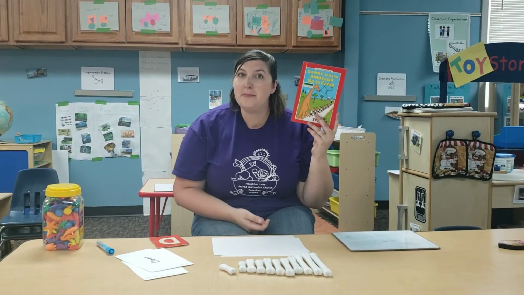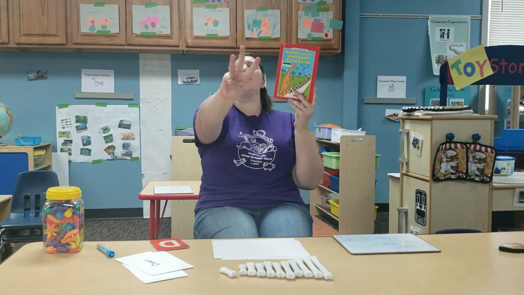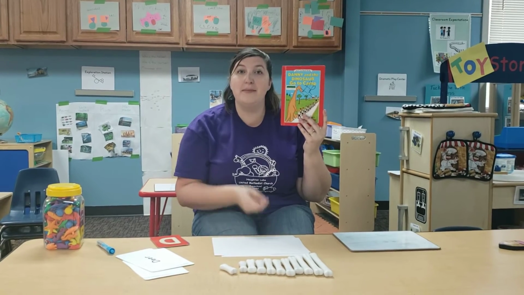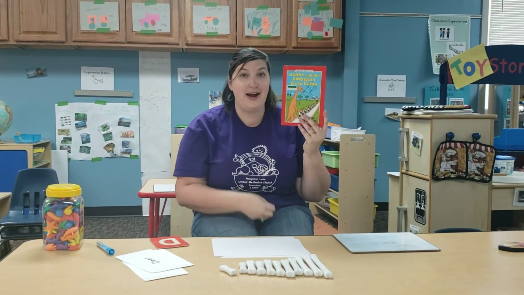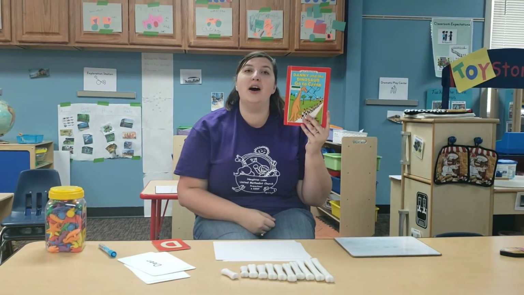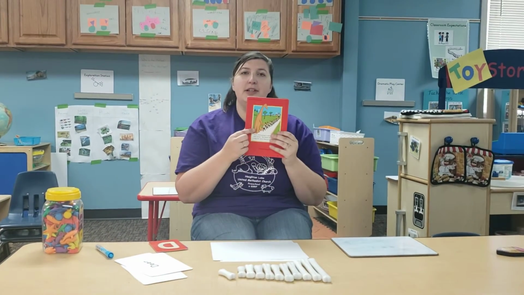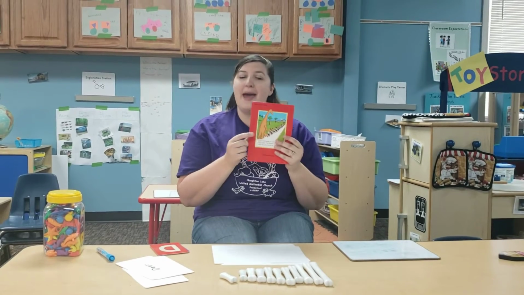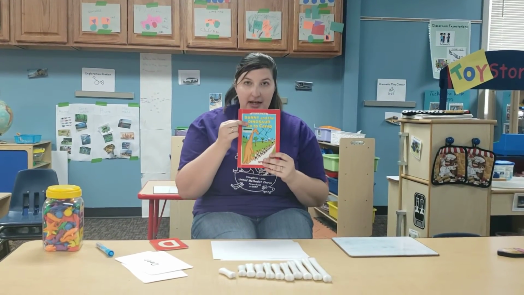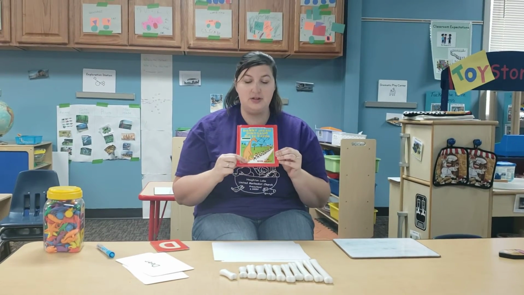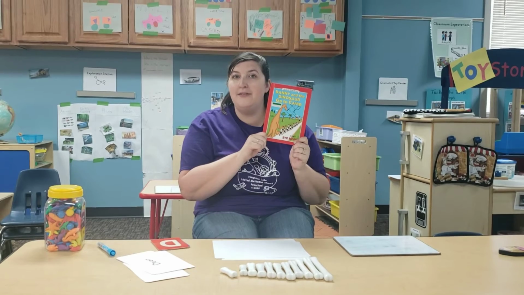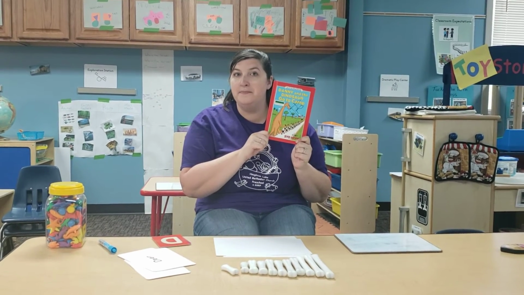Can you go find a book? Actually, you know what? No. Find 3 books that on the cover have a D on them. I'm going to challenge you today. Is this the cover? No, that's the back of the book. The cover is the front of the book. It tells us the title and the author and the illustrator. See if you can find 3 books that have D's on the cover.